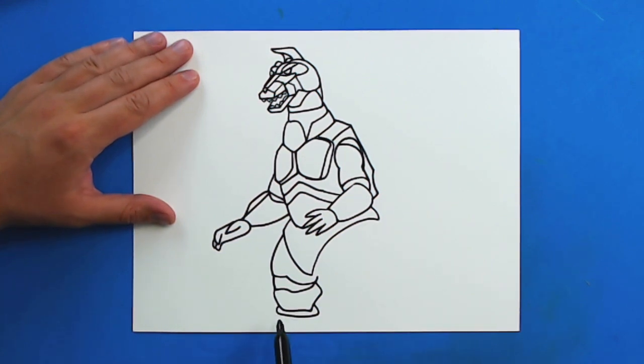And that didn't really leave a lot of room for his feet, but we'll fit him in here. I'm just going to make a line that goes up, down at an angle, then it's going to kind of curve back like this. Then another line that curves down, and another one here for a toe.